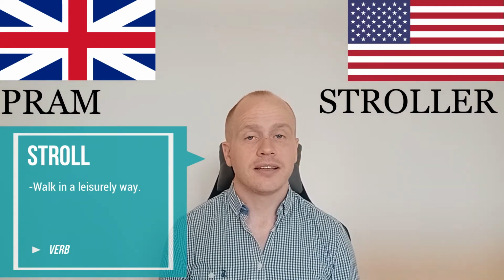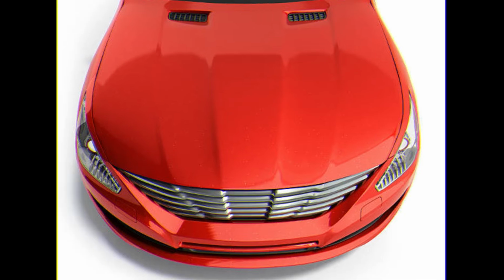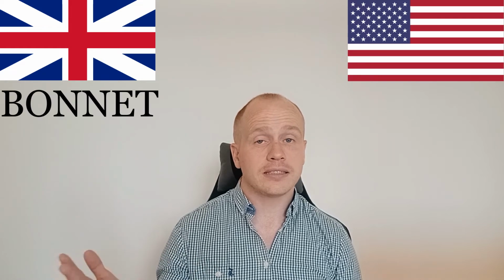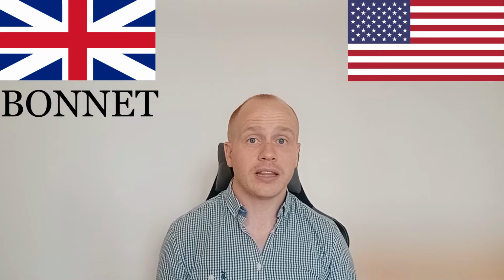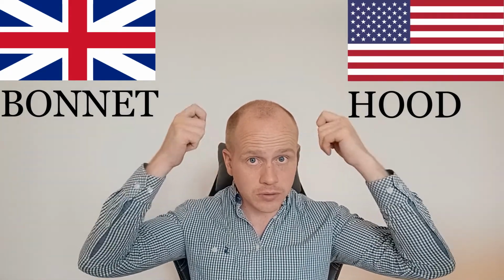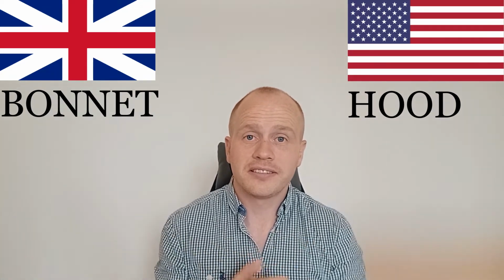And the next one, so this is the front of the car that you can lift up to look at the engine. What would you call this? In the UK, in British English, we call it the bonnet. But in the USA, in American English, they call it the hood. Yes, the same word as the thing that you put over your head. That's also a hood.